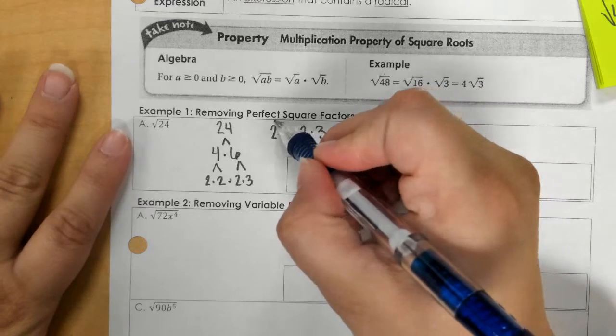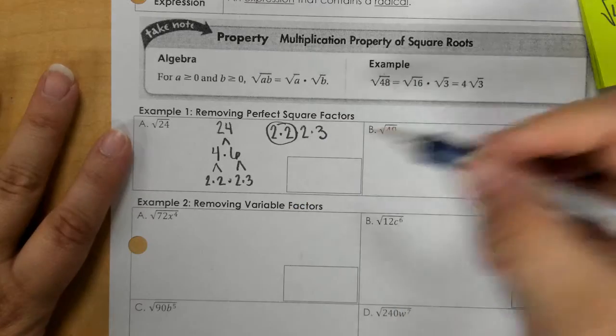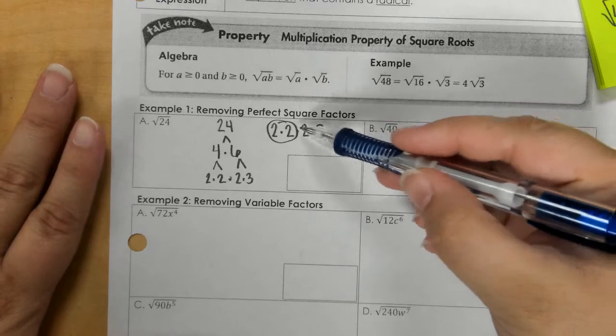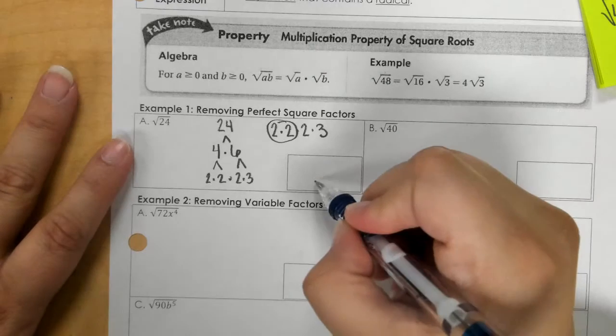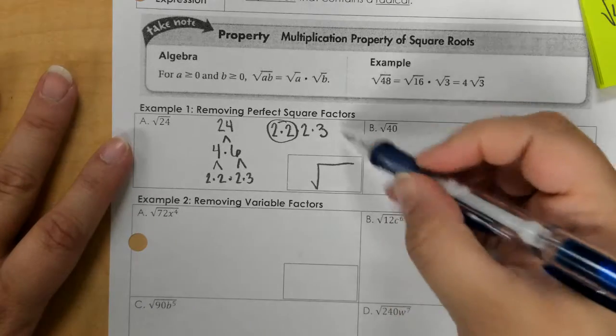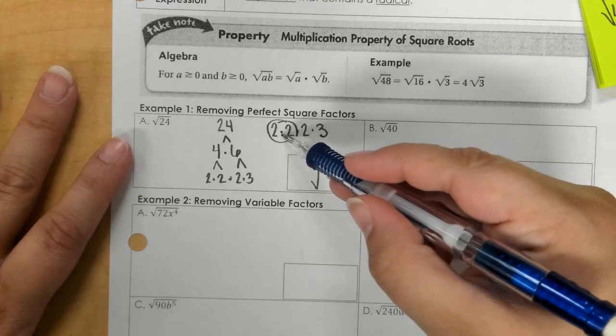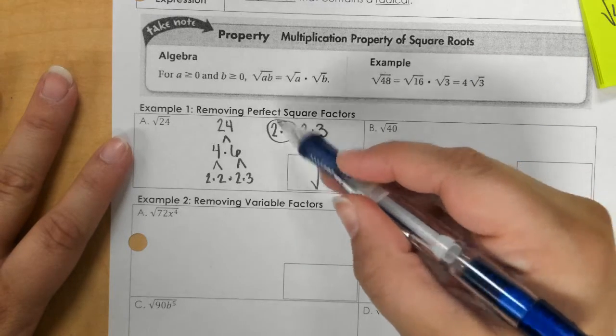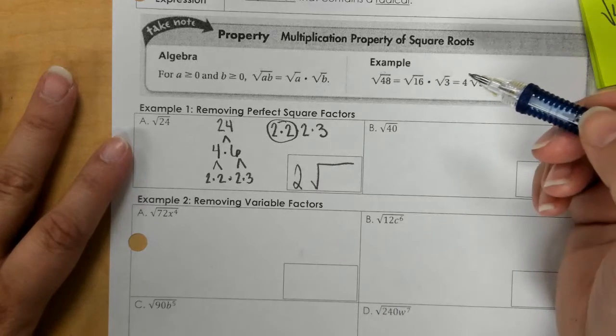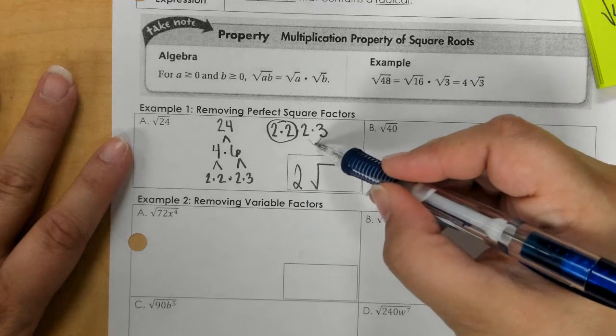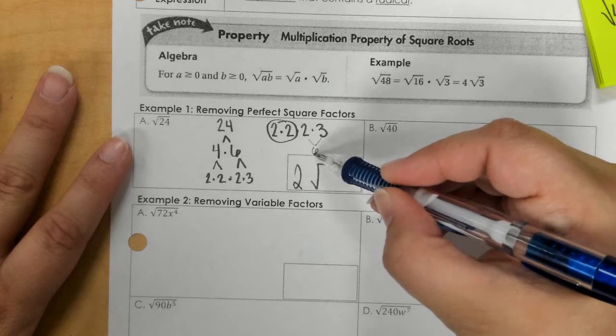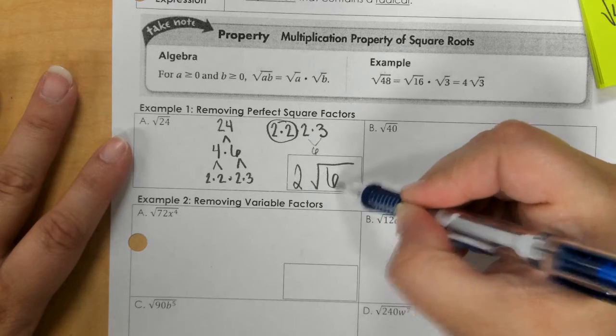So I see that there's a pair of 2's here. And then 2 and 3 don't have a pair, so we're just going to leave them as extras. Okay. So then for your solution, you take one number from the pair, which is 2, and you put it on the outside. You multiply the leftovers together, and you put that number inside the radical.